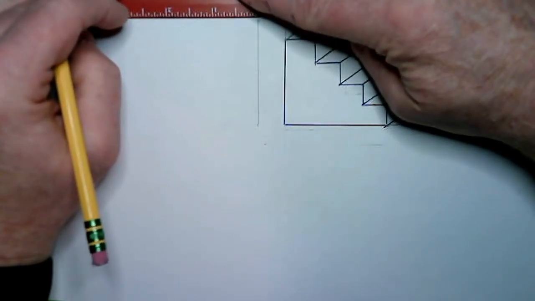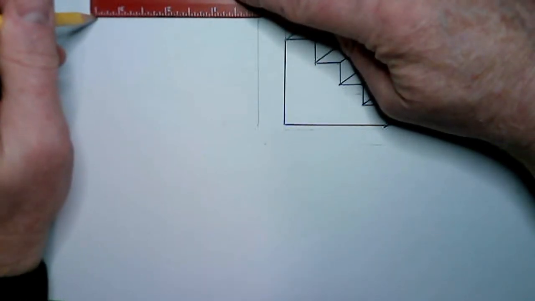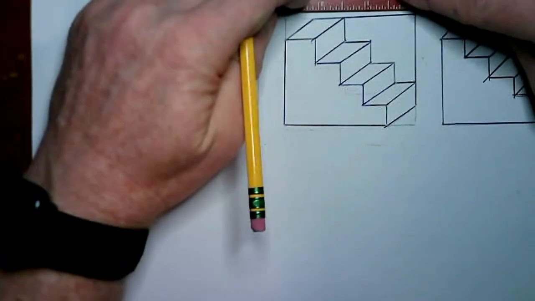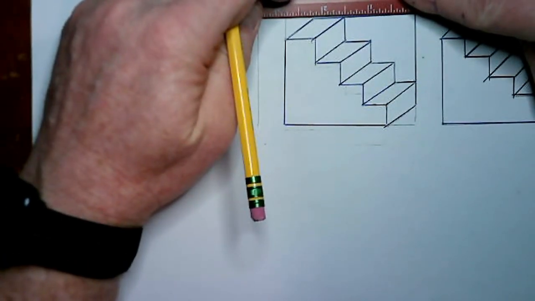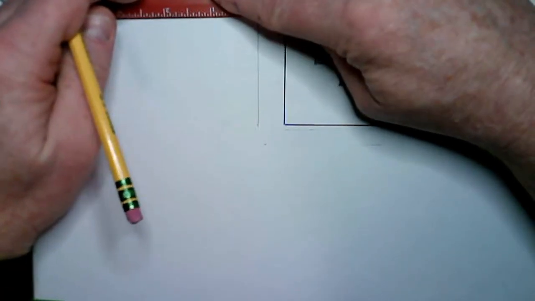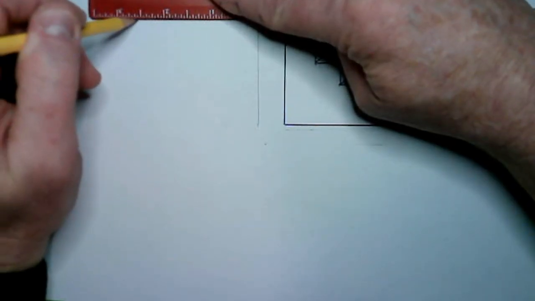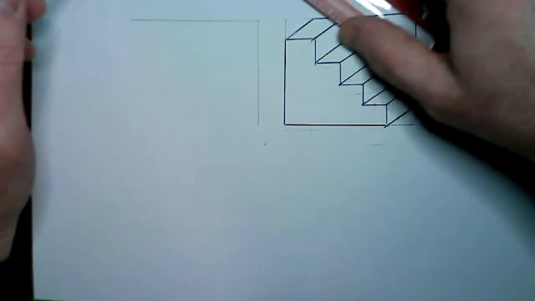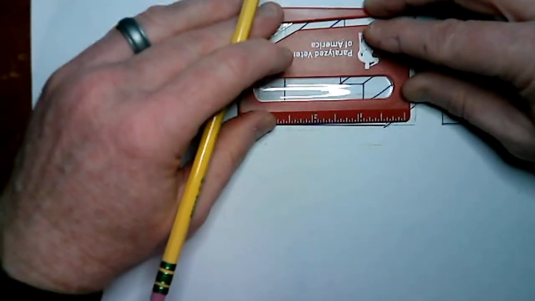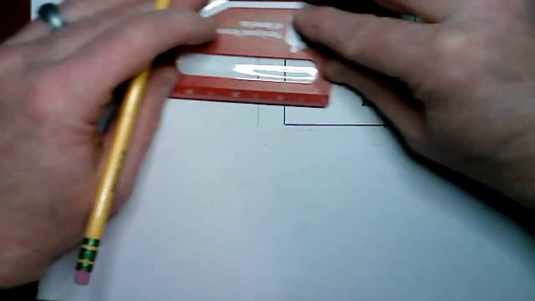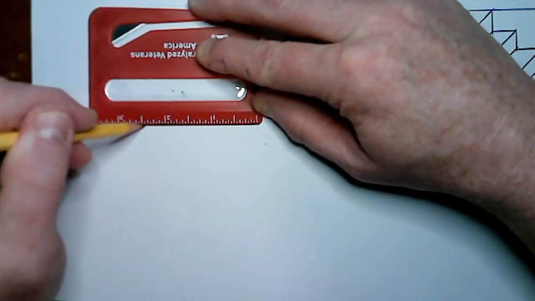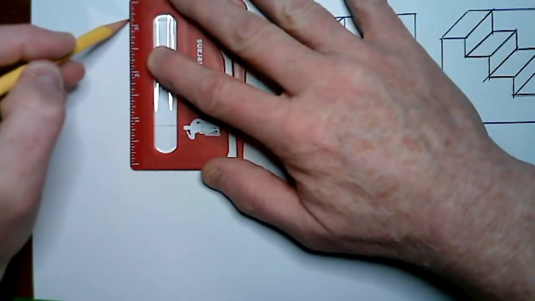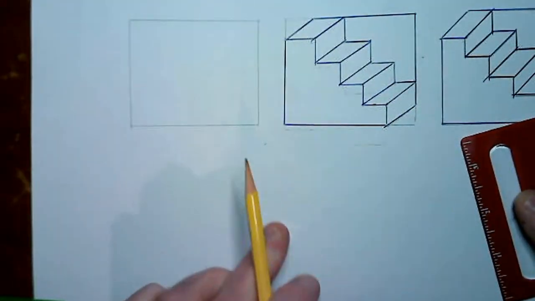So as long as your measurements are close to the same, let's check it again. 2 3/4. Here we go. 2 3/4 right there. And then this one is the same, 2 3/4 there, and then you close it off. And now it's a box.